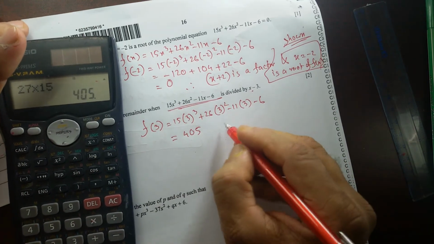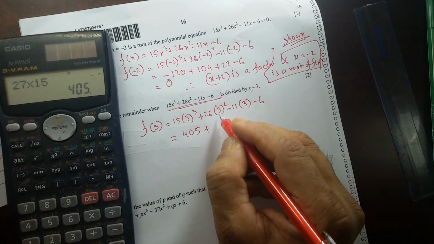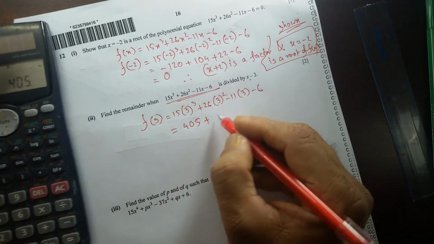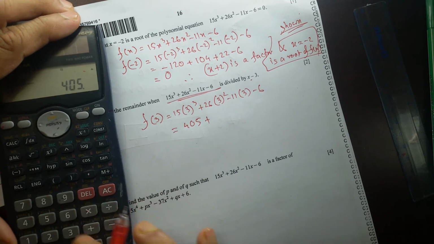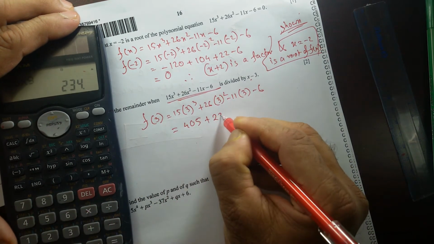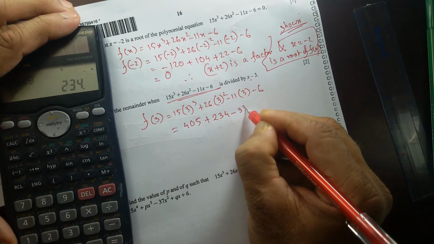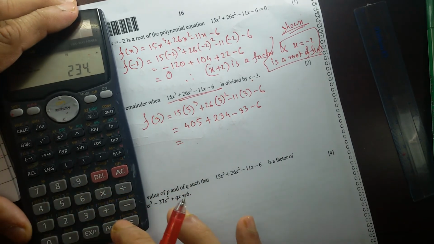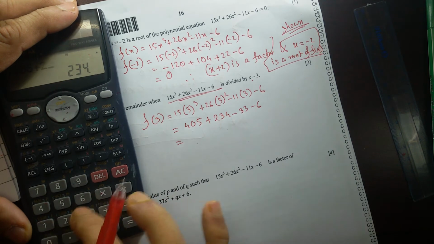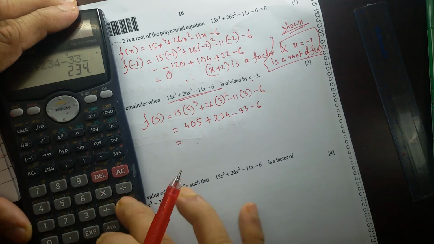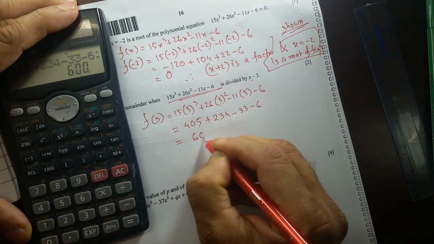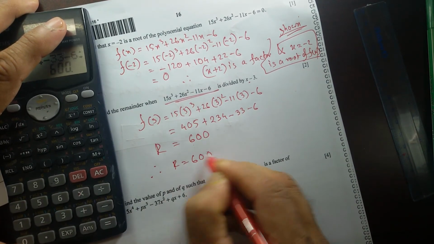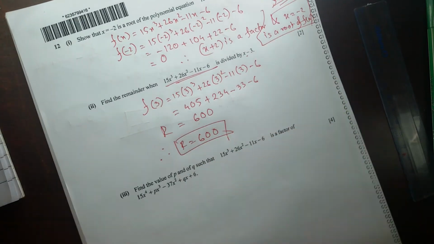Next part is 26 times 9, I got 234, minus 33, minus 6. So what do I got? 405 plus 234 minus 33 minus 6. I got 600. Therefore, the remainder is 600 when it is divided by x minus 3.